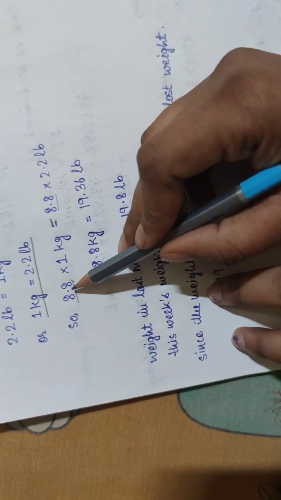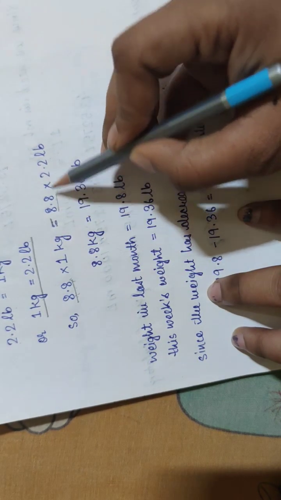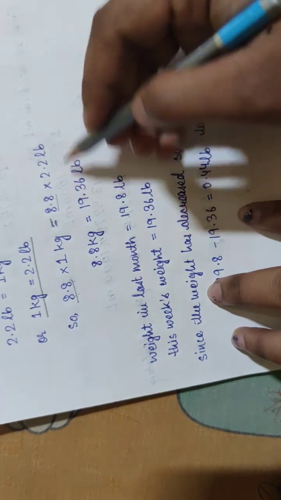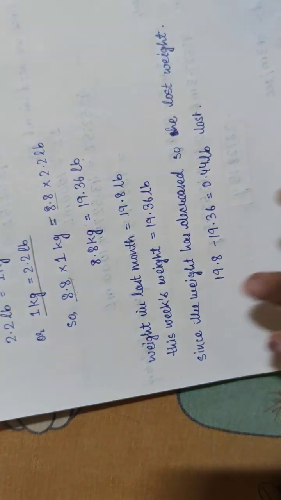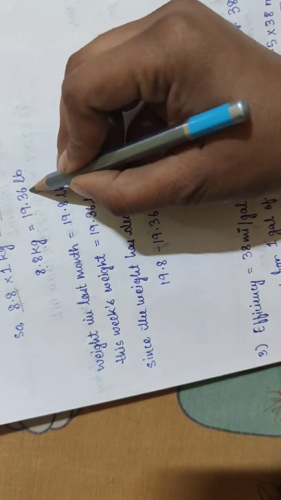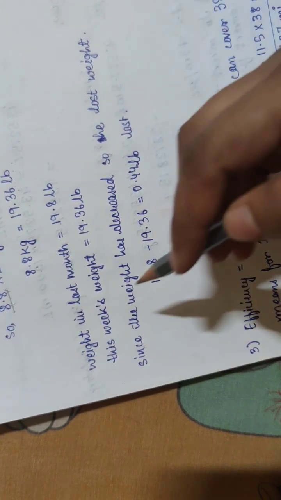So here it is 8.8 multiplied by 1, that is 8.8 kg, and here we have 8.8 multiplied by 2.2. You use the calculator and you will get 19.36 lbs. Okay, so we finally found out that 8.8 kg is equal to 19.36 lb. So now we can perform the comparison.